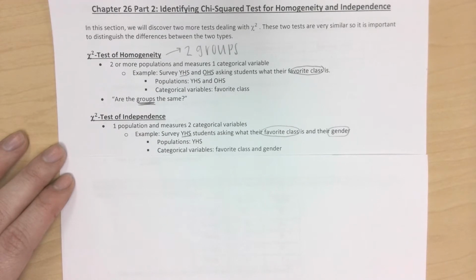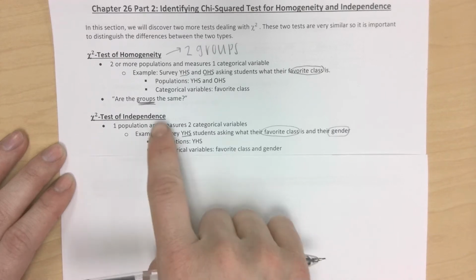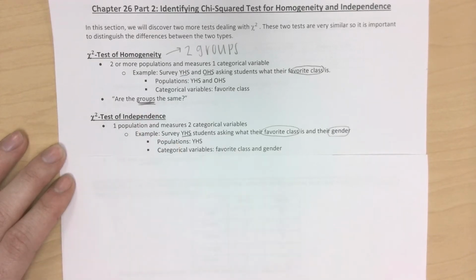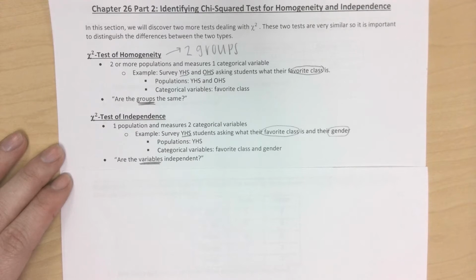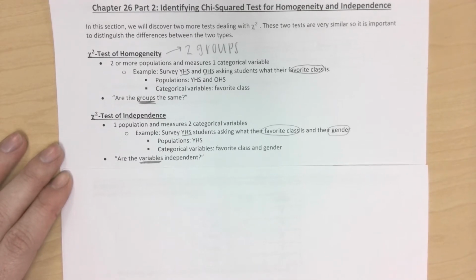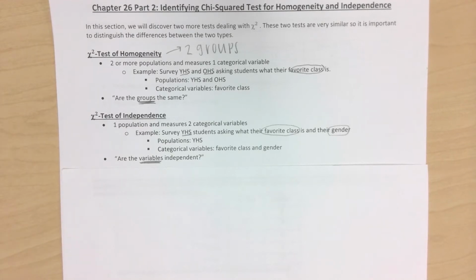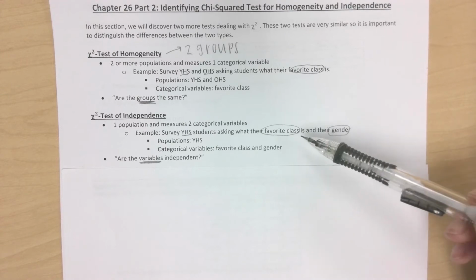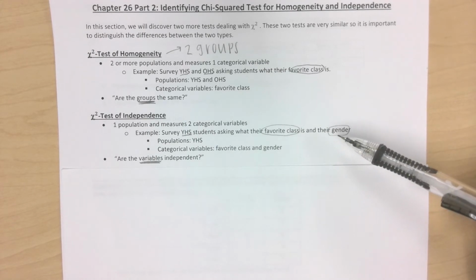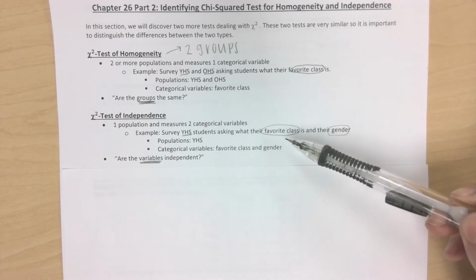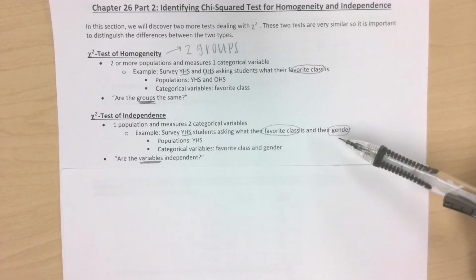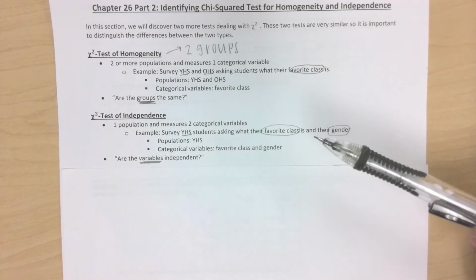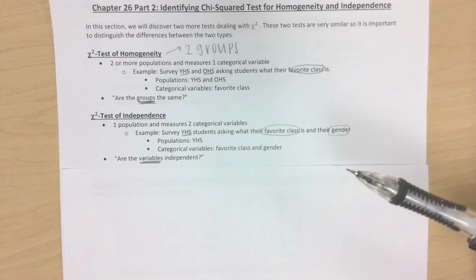This time, since I only have one group, I only have one population, it doesn't make sense to ask myself if the groups are the same. So instead, we're going to ask ourselves, are the variables independent? Independent means that the two variables have no impact on one another. So for example, your gender would have no impact on your favorite class. It wouldn't matter whether you were male or female, that's not going to impact what classes you like.